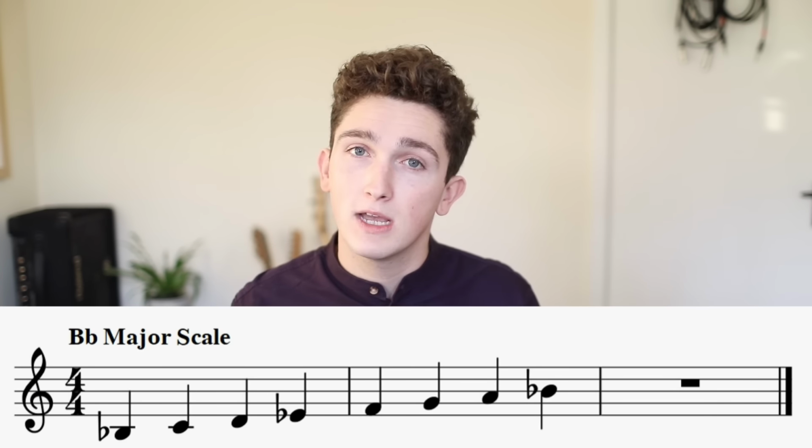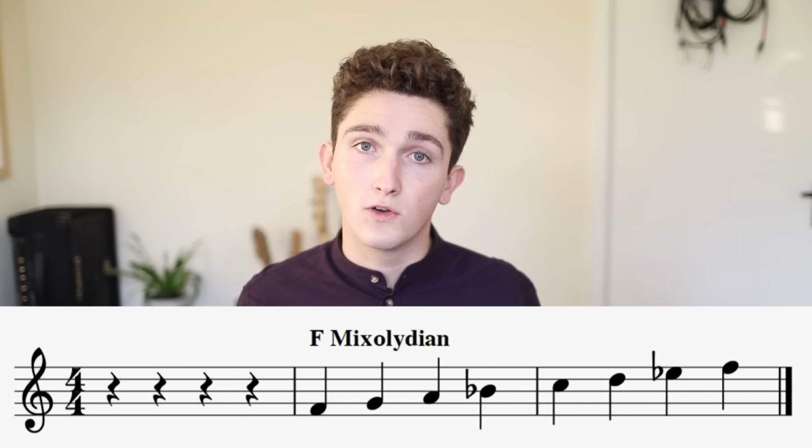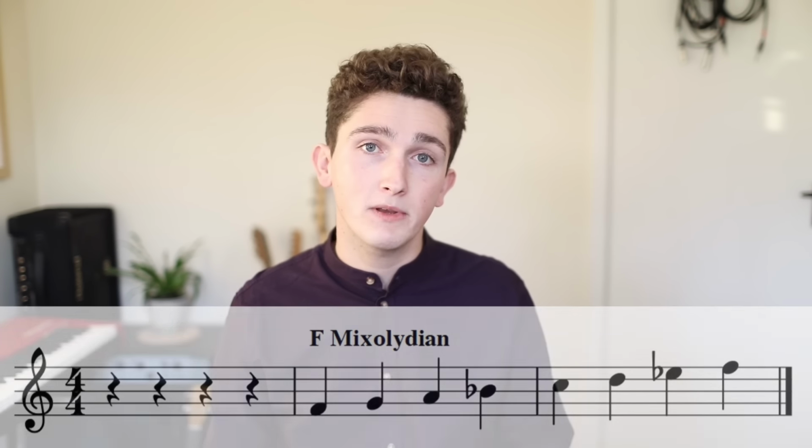Now when I talked about this in my previous Beatles modes video, a lot of people actually said in the comments that they thought that the outro of Hey Jude was in B flat major, not F Mixolydian. And there is good reason for this, which is that both of those scales, B flat major and F Mixolydian, use the exact same notes. They are the same notes, but in a different order. And that is ultimately how modes work. They are a major scale, but rewritten from a different degree. So if you take the B flat major scale and rewrite it starting on F, you've got F Mixolydian. So that's where they're coming from.